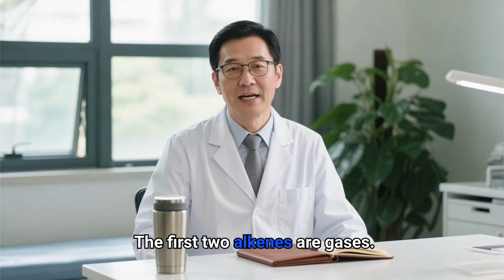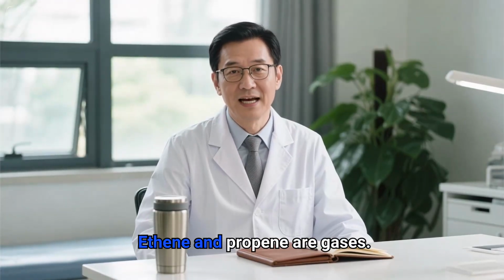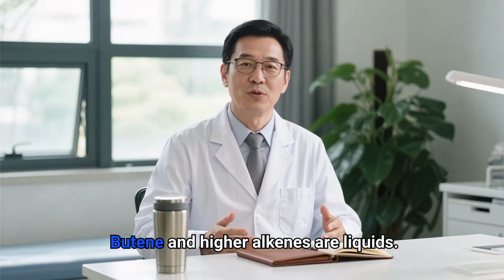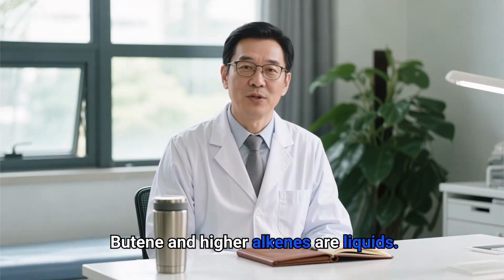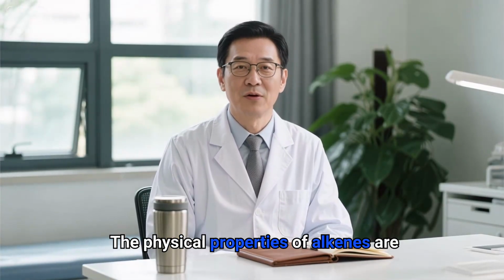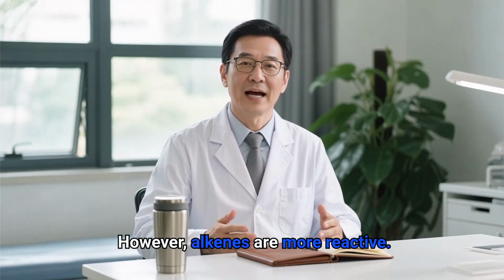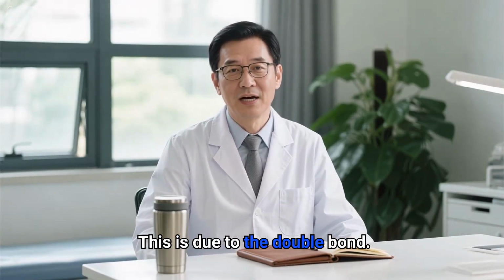The first two alkenes are gases. Ethene and propene are gases. Butene and higher alkenes are liquids. The physical properties of alkenes are similar to alkanes. However, alkenes are more reactive. This is due to the double bond.